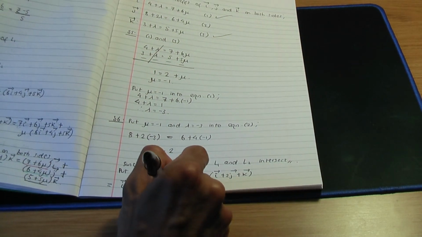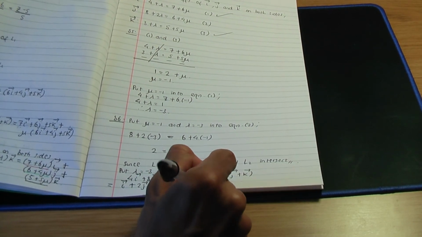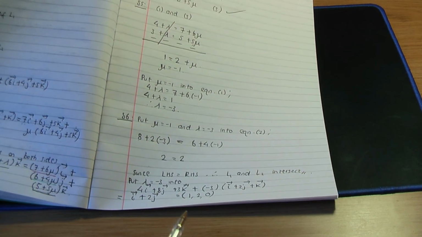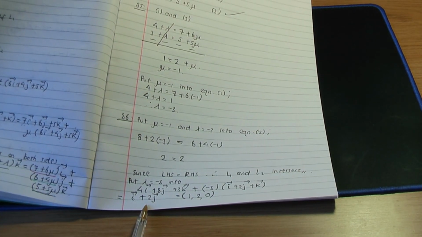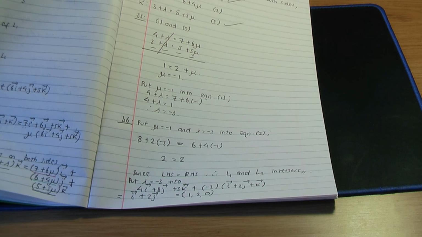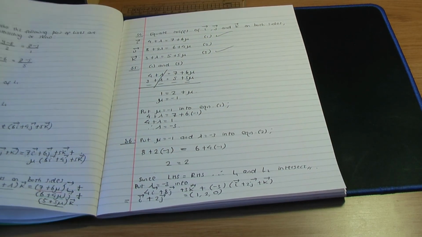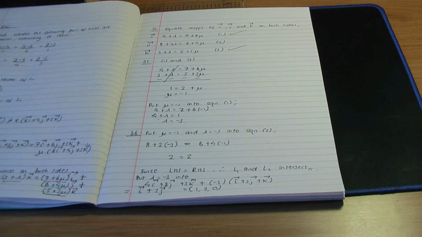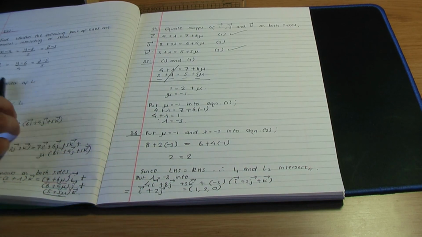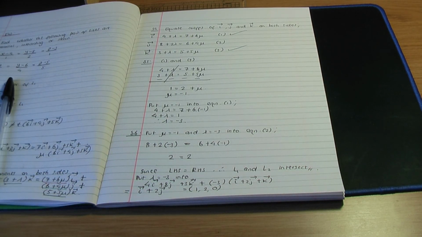So as a coordinate, that would be 1, 2 and 0, as you've got 0 k component. So 0 is the z value. So that completes that example. I hope you found this video helpful, and I hope to see you in the next video. Thank you.